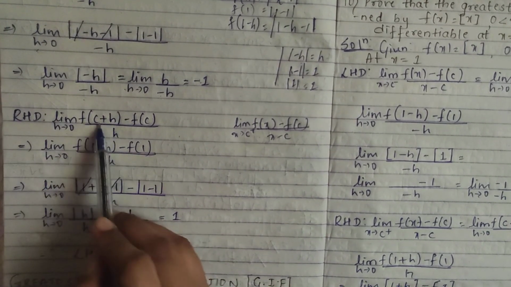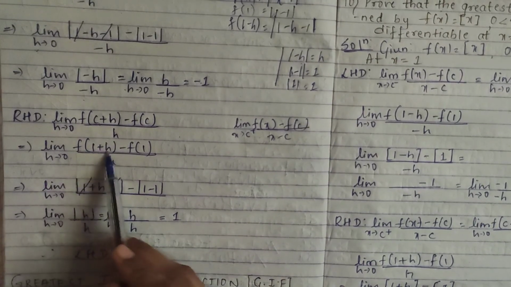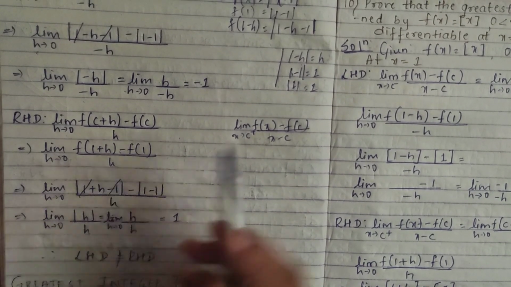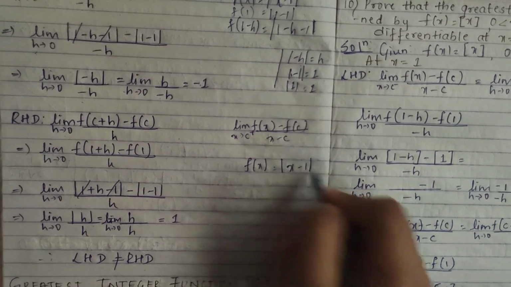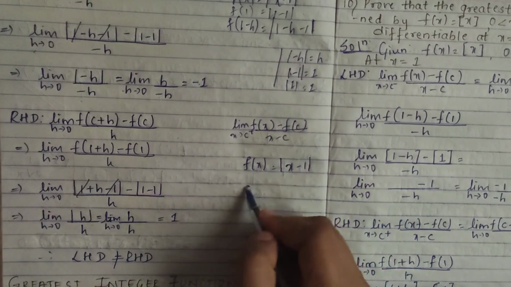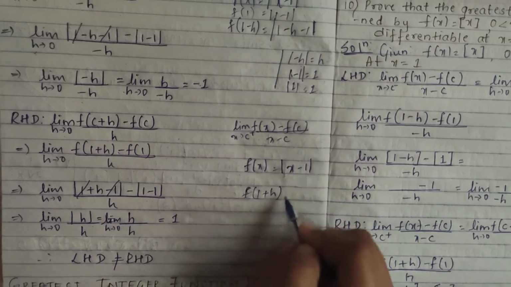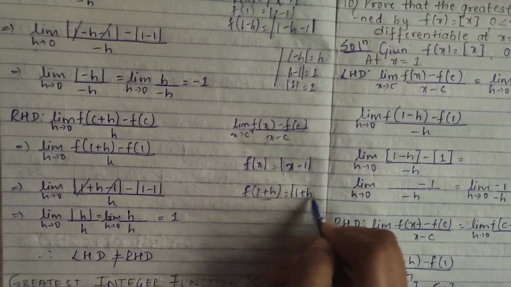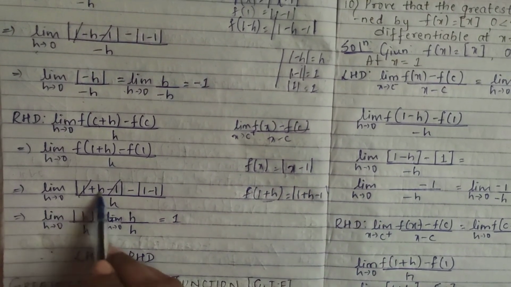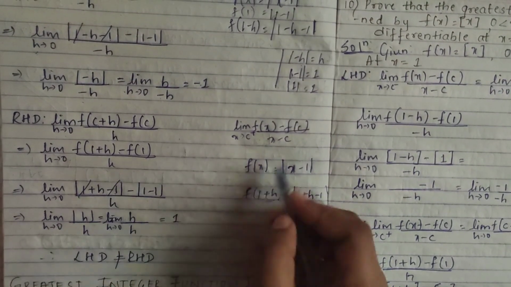So, your c plus h, c value is what? 1, right. So, 1 plus h minus f of 1 by h. Same way, your f of x is what? Mod of x minus 1. So, f of 1 plus h, what will it be? F of 1 plus h, in place of x you have to put 1 plus h. So, it will be mod 1 plus h minus 1, and f of 1.